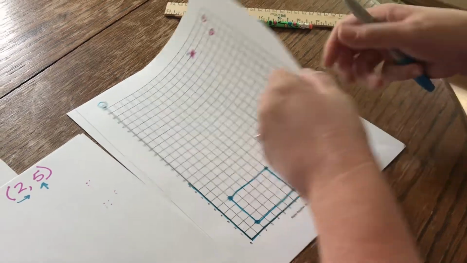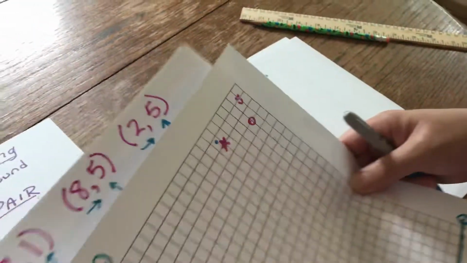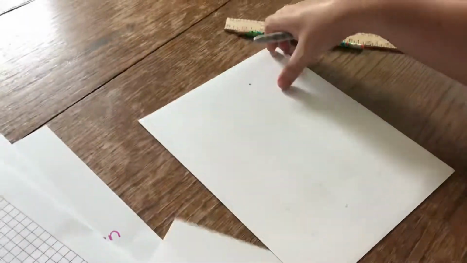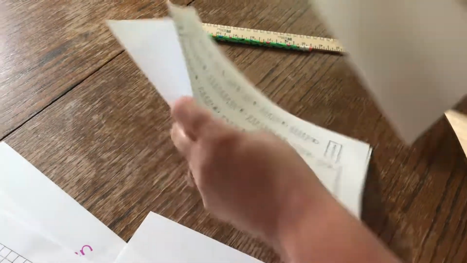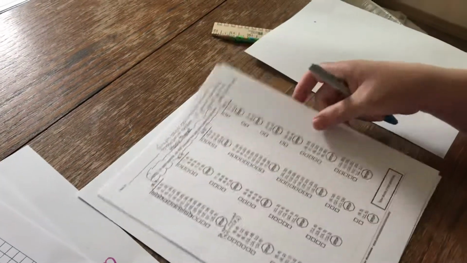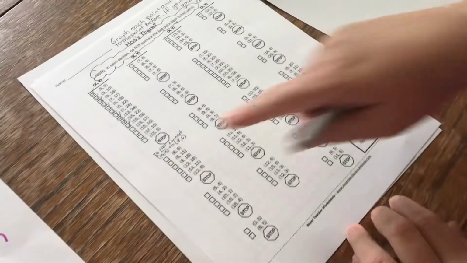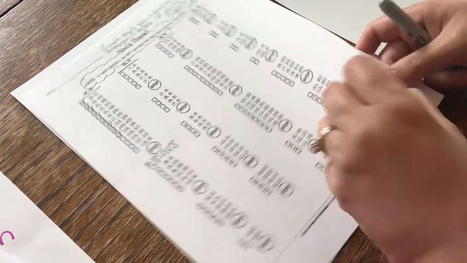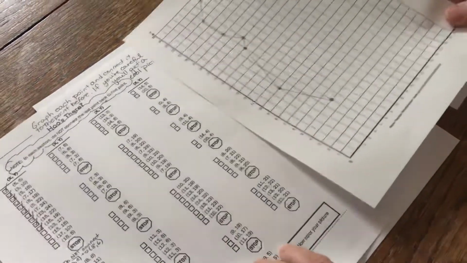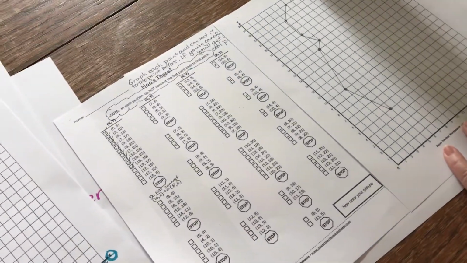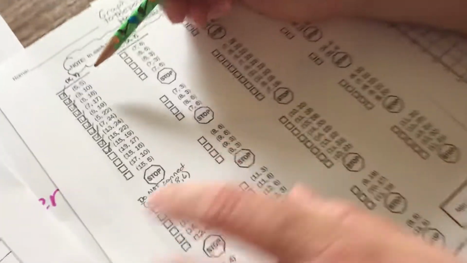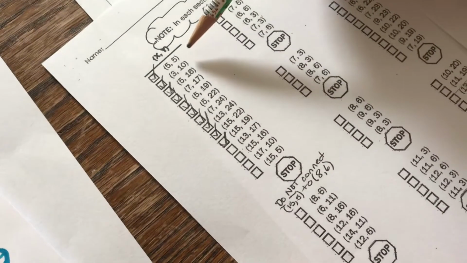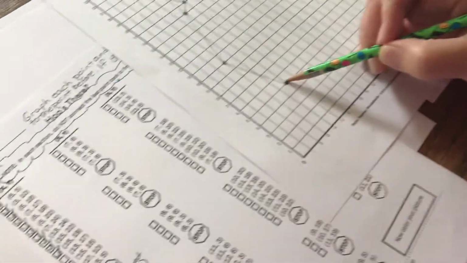One of the activities that you'll have this week is the opportunity to make a picture using coordinates. I've got a long list of coordinates for you to find, interspersed with stop signs, and then you're going to get a graph paper just like the one I was just using. I've already started this activity so you can see what it looks like. My first coordinate was 5, 5. So I went over 5, up 5, made a dot.